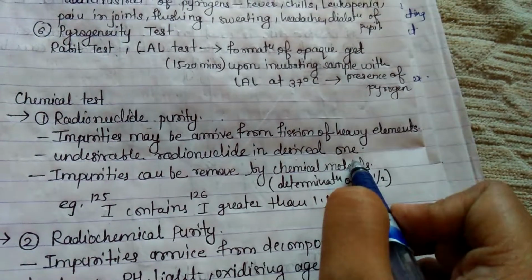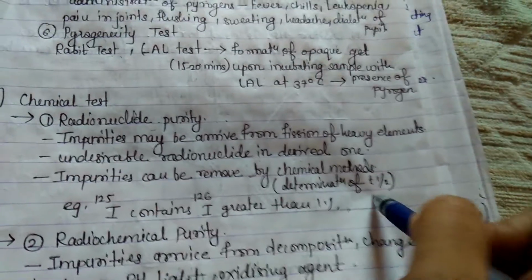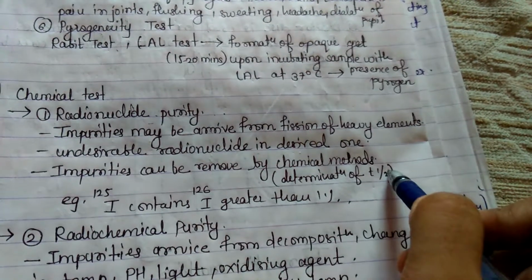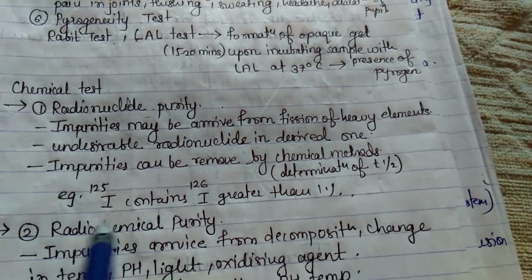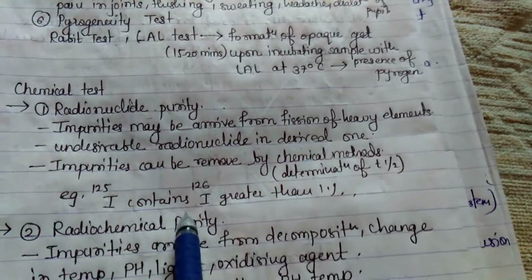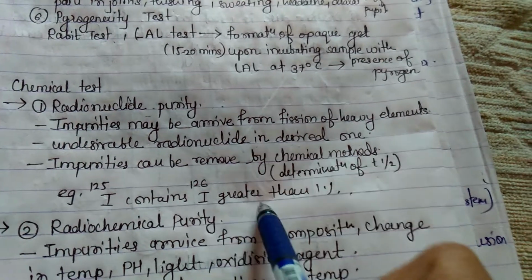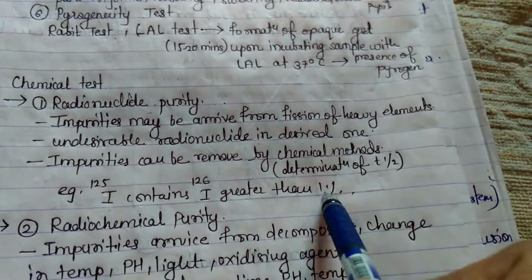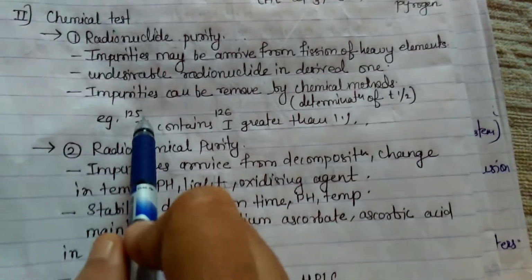It will include determination of T half. If there are impurities, then the T half gets disturbed and changed. For example, the I-125 isotope of iodine may contain the isotope 126. If it is up to 1%, then it's fine, but if it is greater than 1%, then it will affect the T half of I-125.